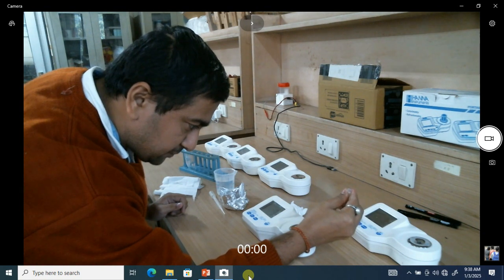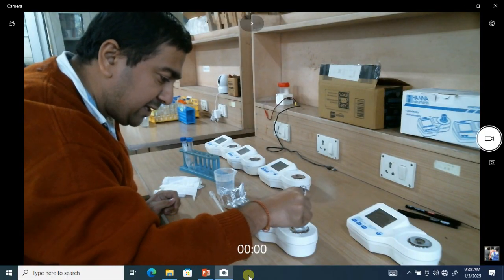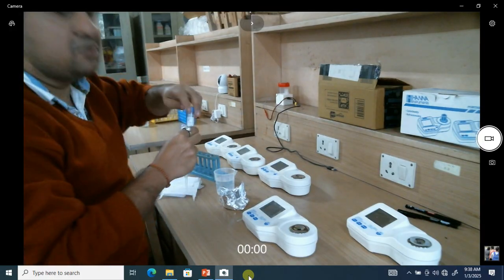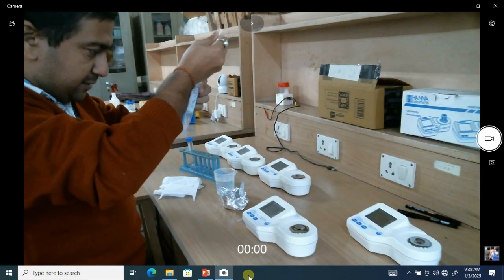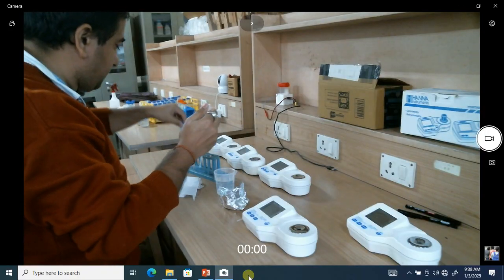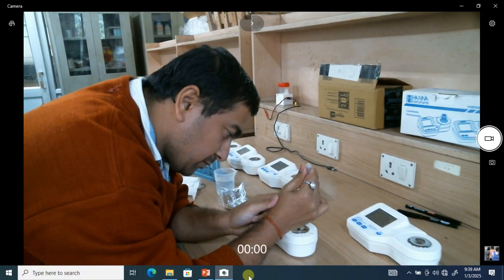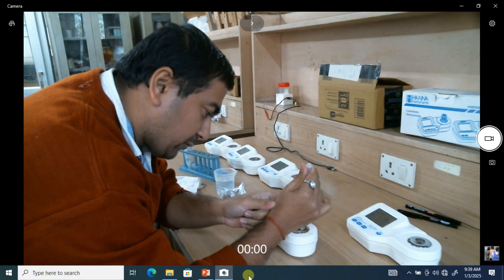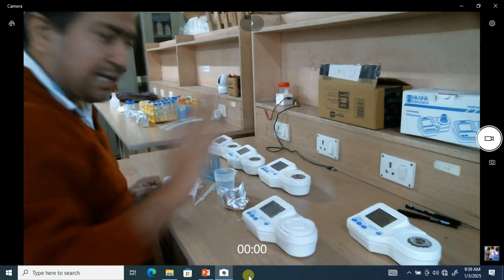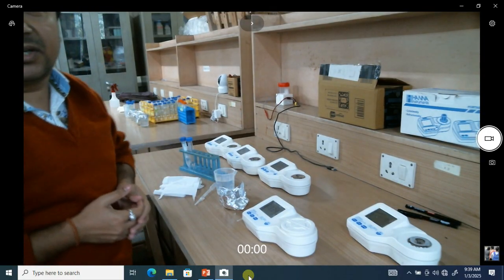Again, we will remove the water with the help of a dropper. Now we will wipe it off gently and very softly, not touching it with your fingers. Again, we will take the same solution that we want to measure. Now, we will close the cap and go for read. The same procedure. It's 1.3343. So we have got both ND and ND20.